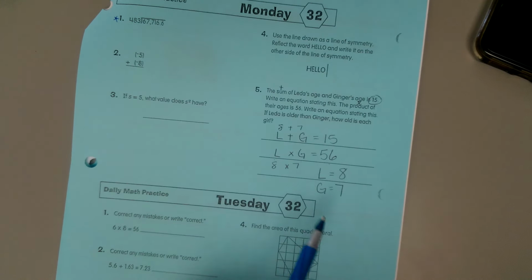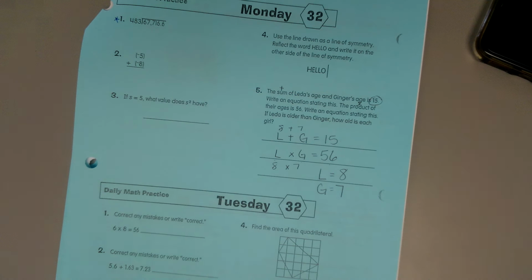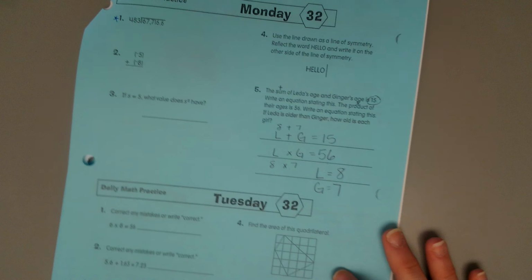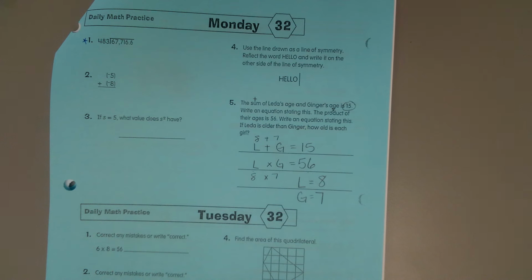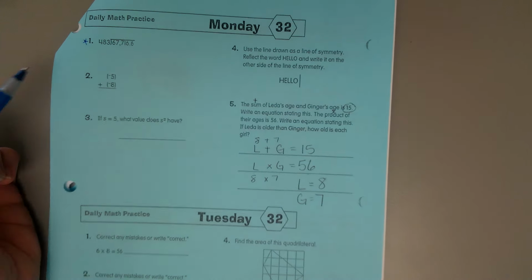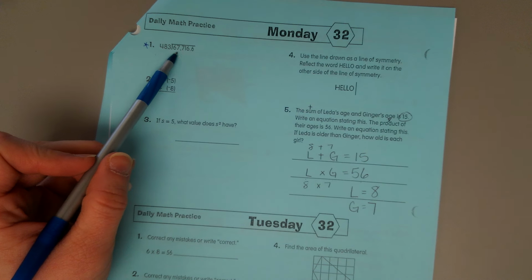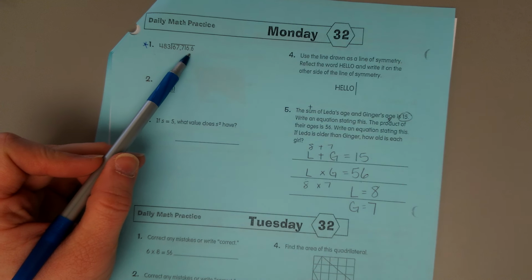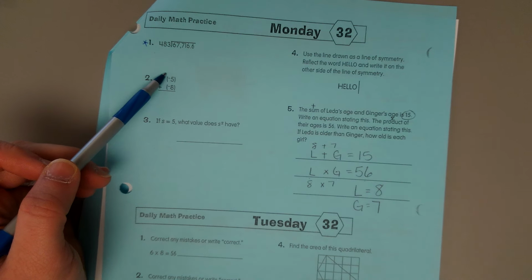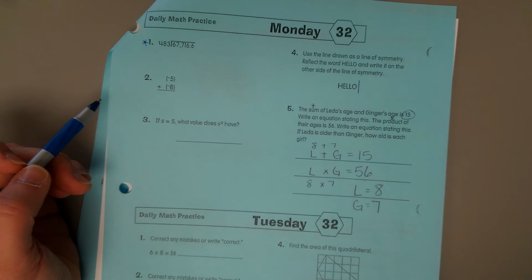Mrs. Korea went over some with you already, but I will fill in little pieces that might help you get it done. This is week 32 homework. I'm not going to give you the answer on this one, but it is a calculator problem if done correctly. This is Monday, number 1 on week 32.